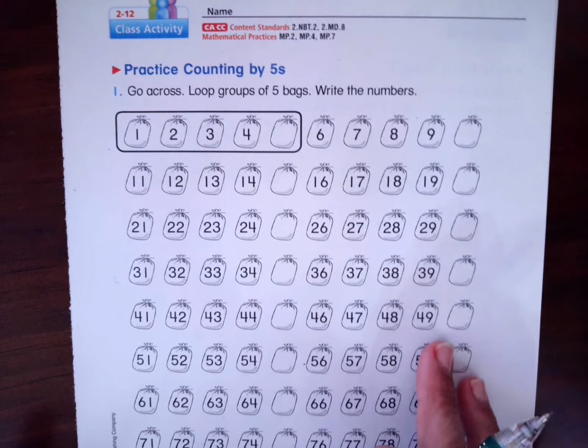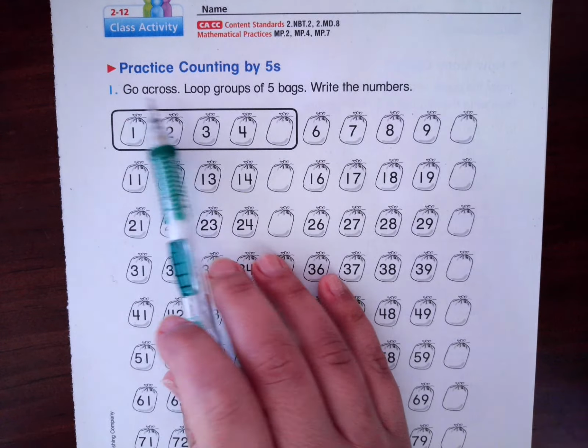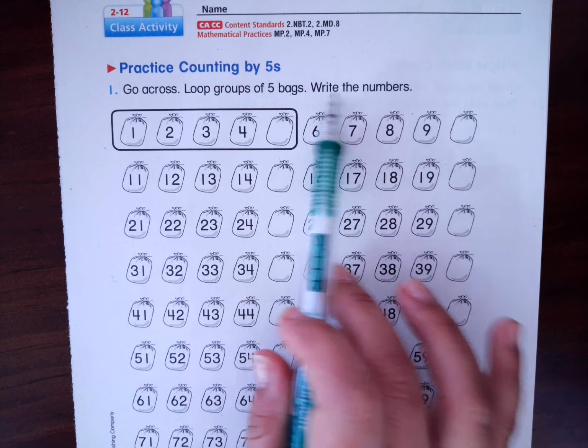We are going to start off our lesson by counting by fives. So as you can see on page 99, this fills in most of our numbers from 1 to 100, except it's missing all of the numbers that you get to when you count by fives. So if you read the directions, it says go across, loop groups of 5 bags and write the numbers.